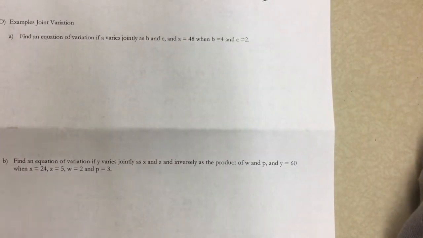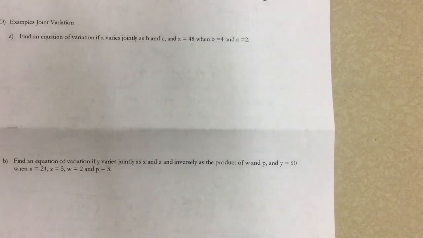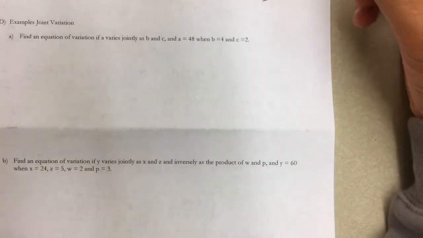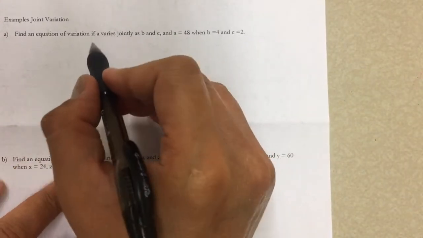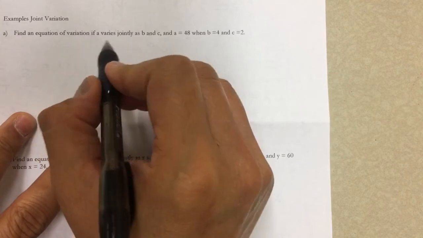Joint variation. Joint variation is when two or more items vary according to maybe direct variation to another item, and so on and so forth. So the translation for joint variation will kind of depend on the equation that's given to you.